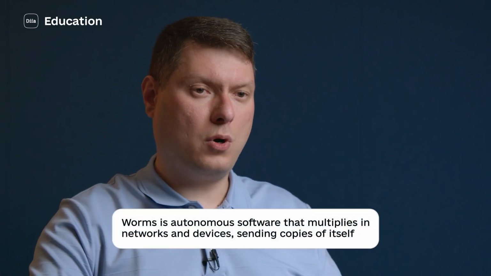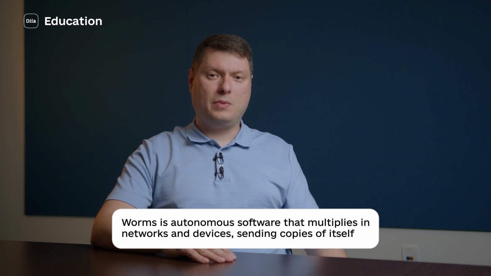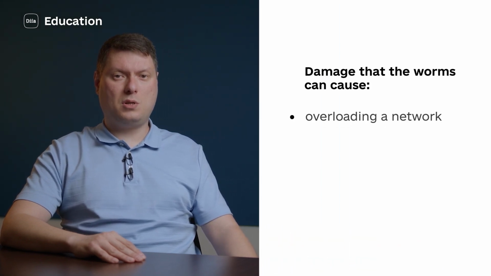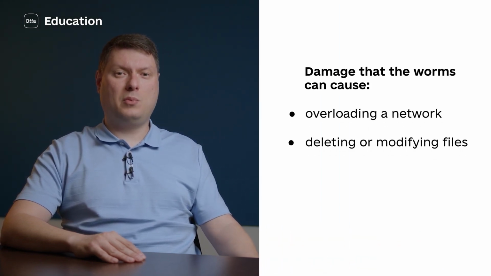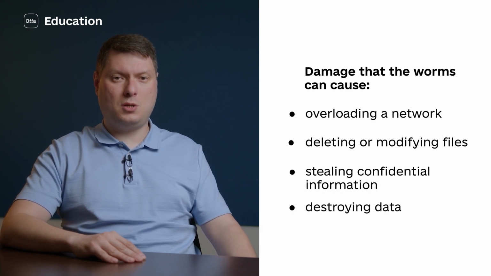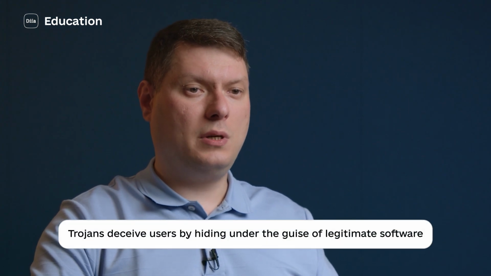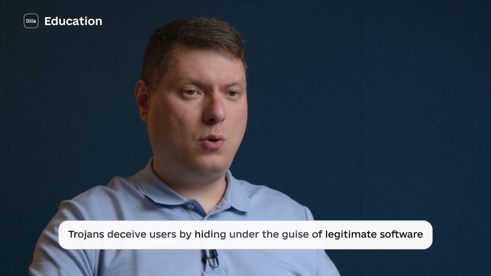There are also programs called worms. This is autonomous software that multiplies in networks and devices, sending copies of itself. They use vulnerabilities in operating systems or programs, contact lists to send out emails, and instant messages. The worms can cause significant damage, including overloading a network, deleting or modifying files, stealing confidential information, or even destroying data on infected computers. Trojans deceive users by hiding under the guise of legitimate software. They hide their malicious functionality behind the facade of normal operation.